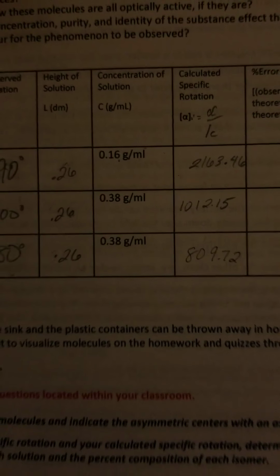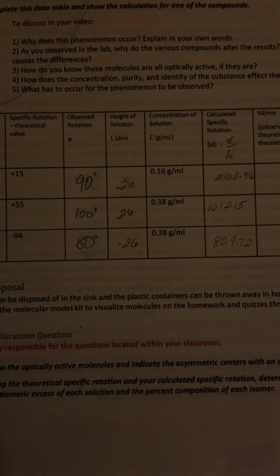In this case, we got these numbers. At first I was thinking that the original concentration would have something to do with it, but I guess the combination of the concentration and how saturated it is would also affect the overall specific rotation.